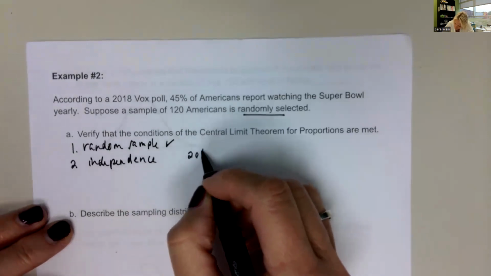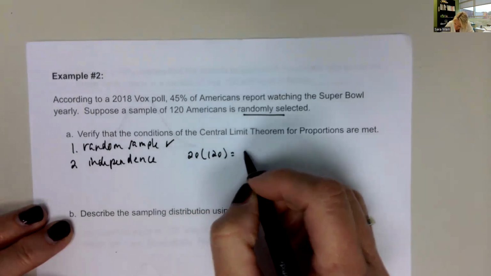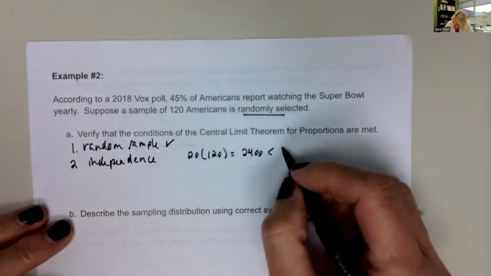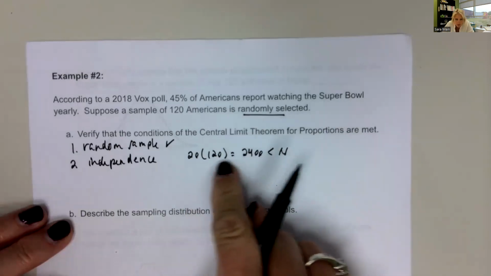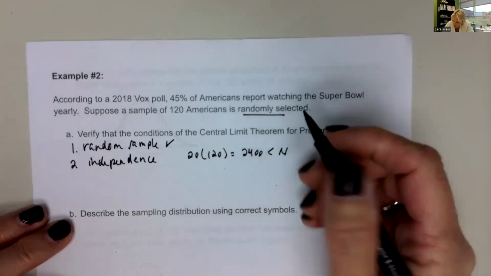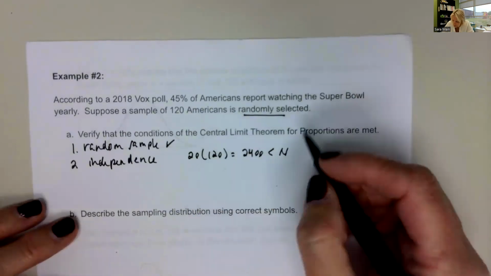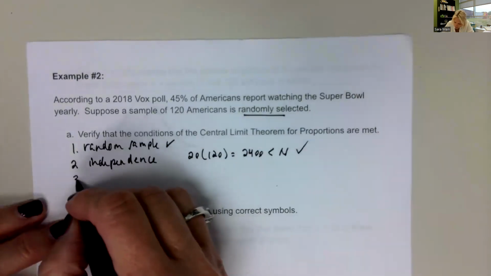So 20 times our sample is 2,400. We definitely have 2,400 Americans. So our sample, 20 times our sample, is less than our population. We don't know what the population of Americans is, but we know it's at least 20 times our sample. So we can check that off.